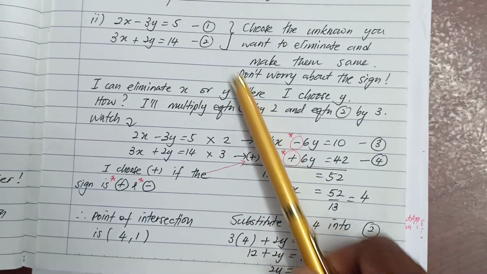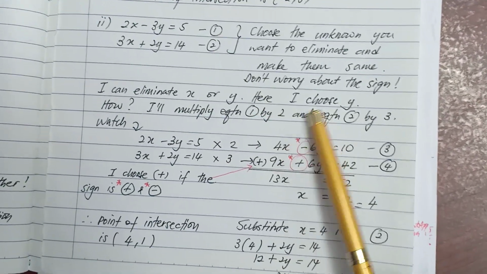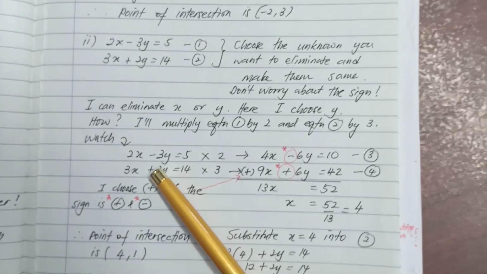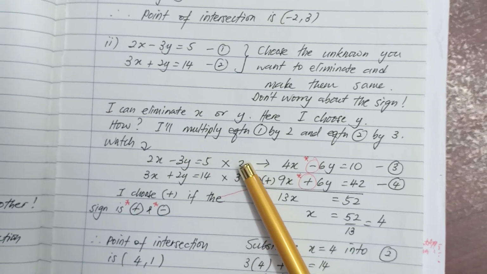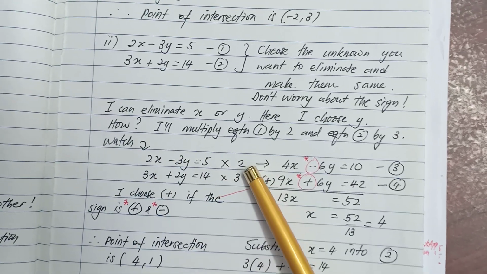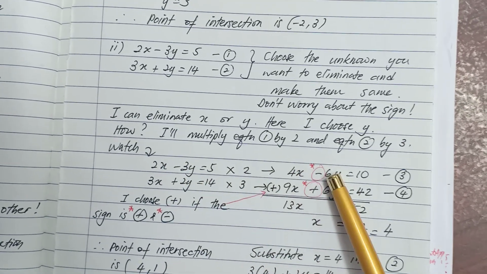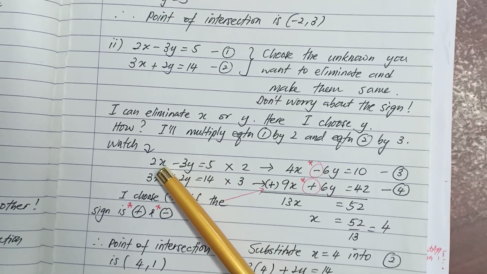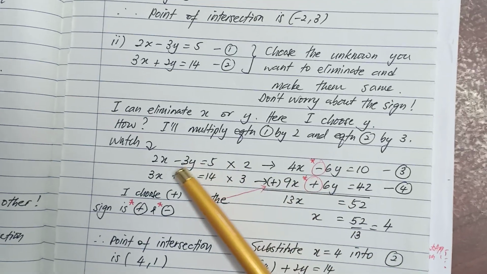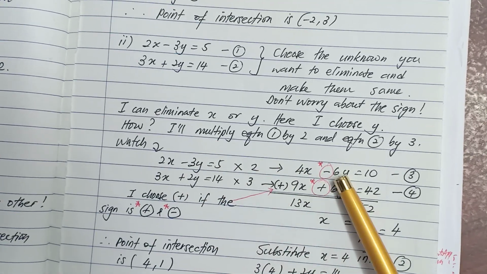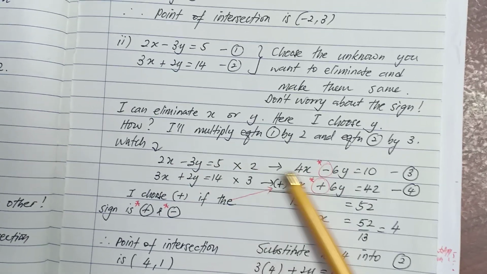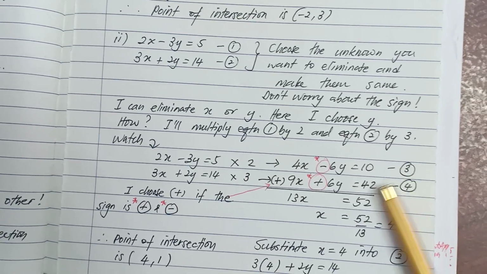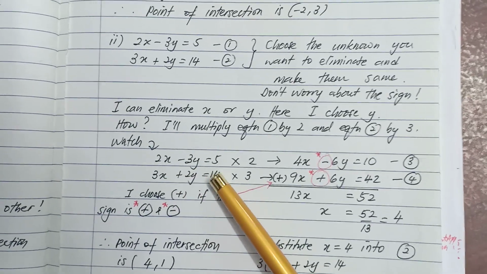So how? I'll multiply equation 1 by 2 and equation 2 by 3. Look at this. When I multiply equation 1 by 2, everything must be multiplied by 2. So I get 4x minus 6y equals 10. See, 2x times 2 is 4x, minus 3y times 2 is minus 6y, 5 times 2 is 10. This equation 1 becomes equation 3. Then 3x plus 2y equals 14.